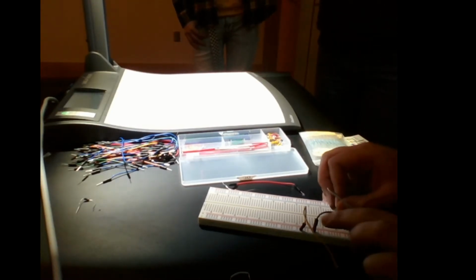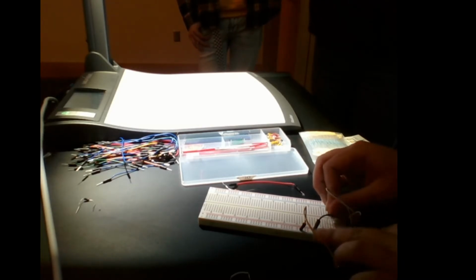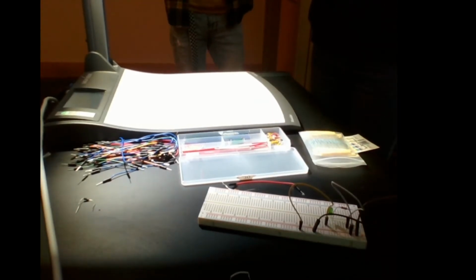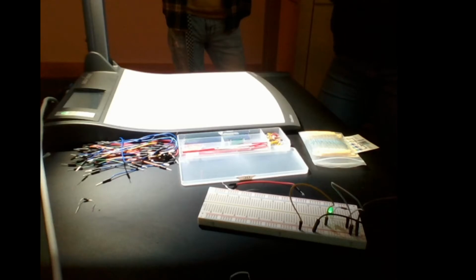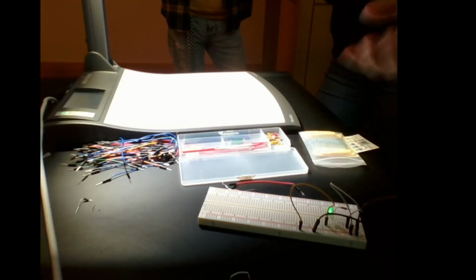So I have it connected on one side, connect this over here, and then I'm going to close my loop. Alright, so let's verify that I did this right. Turns on. That's great. So we know that we made a proper circuit. Our resistor is making it so our LED is not burnt out.